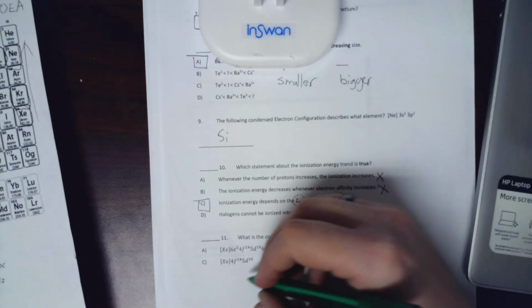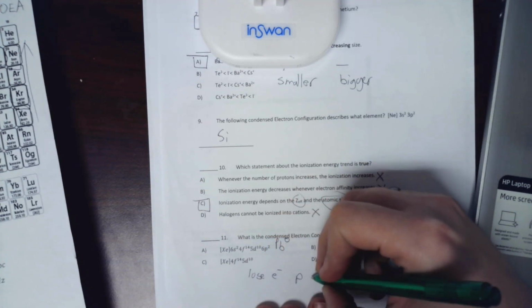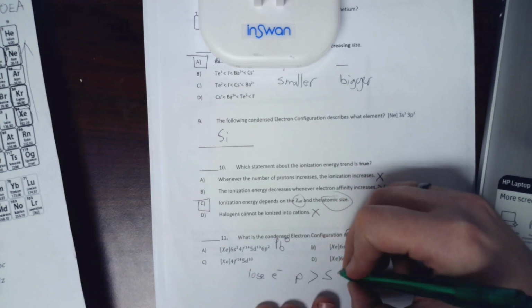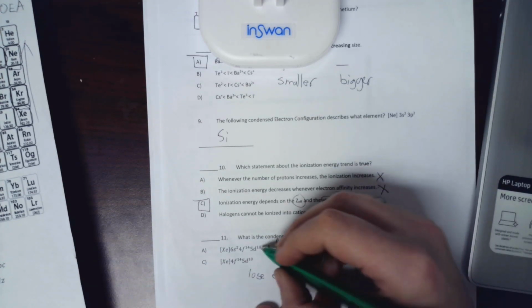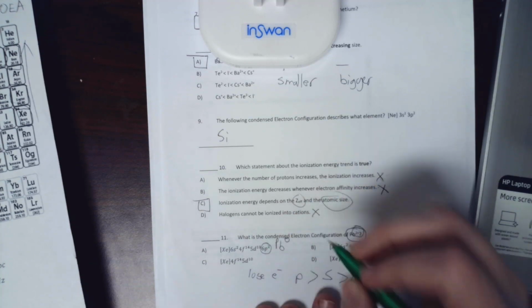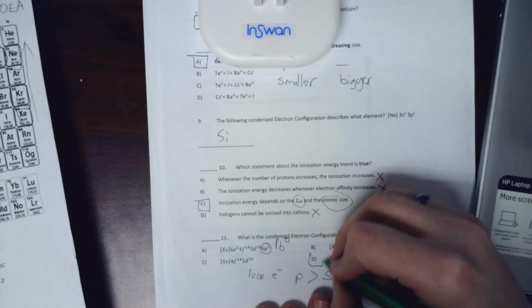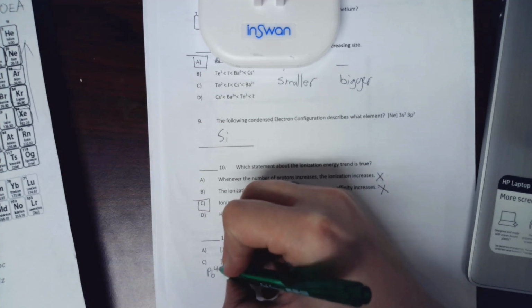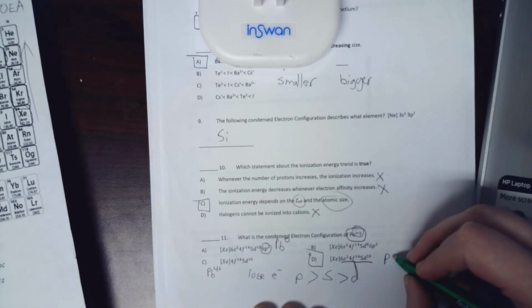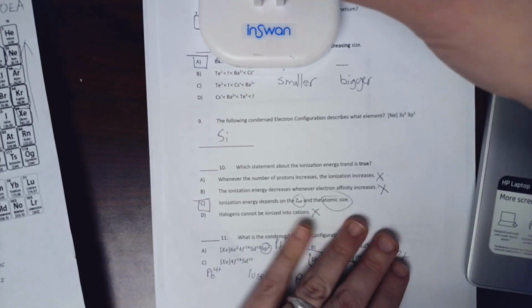And the rule is, as we lose electrons, first from the p, then from the s, and then from the d. So to be 2+, we have to lose these 2 p electrons. So the guy that properly represents that is D. C is close. C would be Pb 4+, because it lost the 6s as well. But we want to lose only those 2 p electrons.